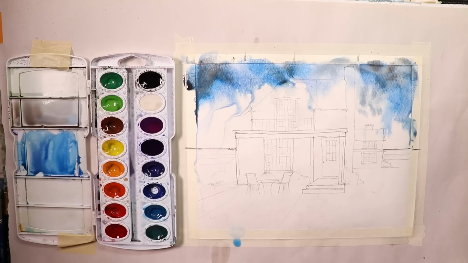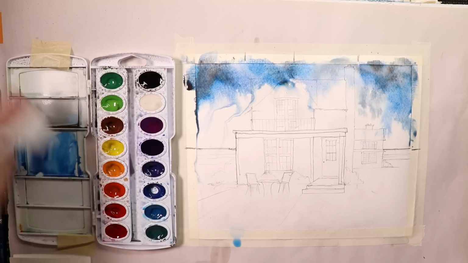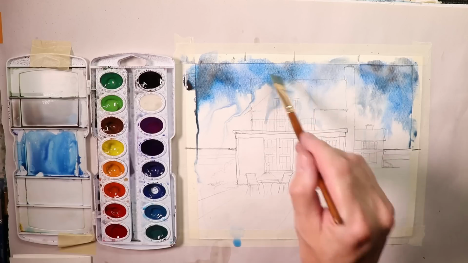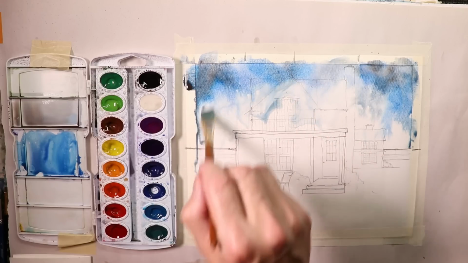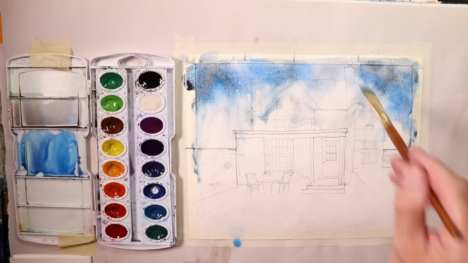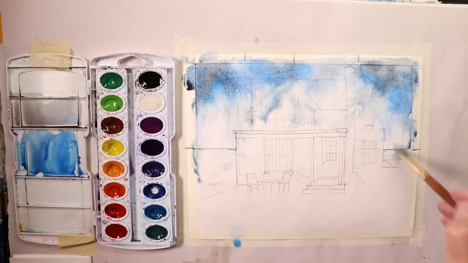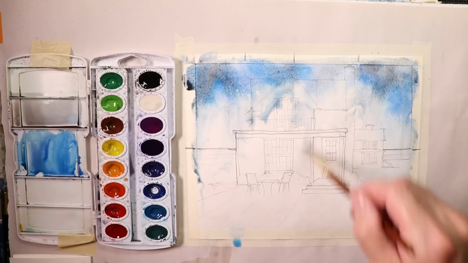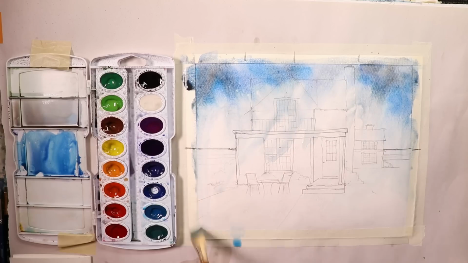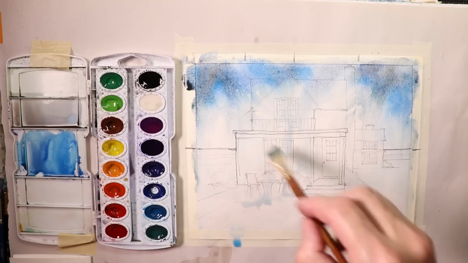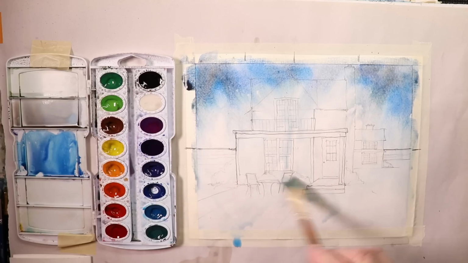And then you just work it down. Now I'm just going to use my clear water. I'm not going to use any more paint. And I'm just going to take this and work it on down. And you can kind of see how that works. I'm just working that blue sky wash down across the paper. And it gets lighter and lighter as it goes until we're basically at the bottom of our page here, painting the bottom of our rectangle, our paper.